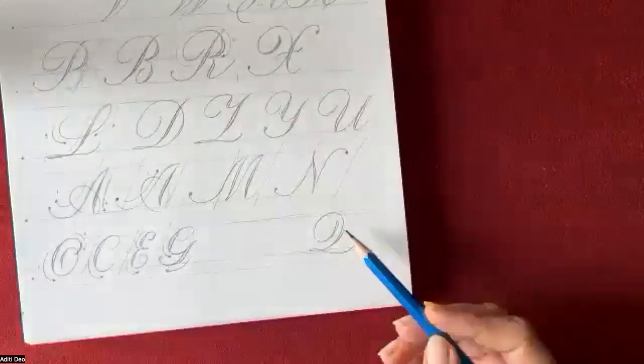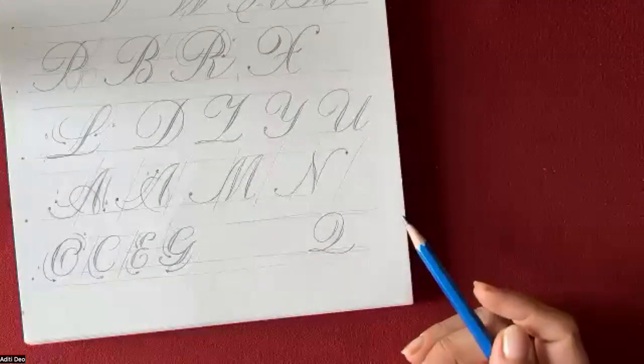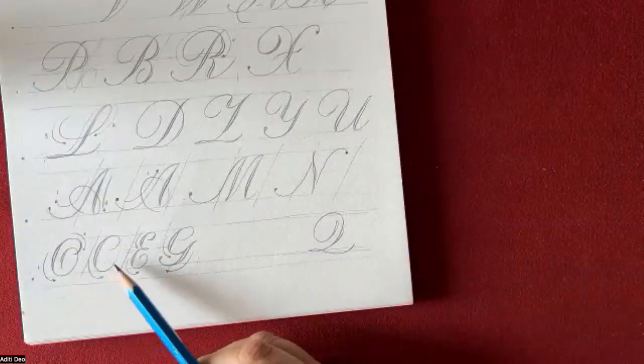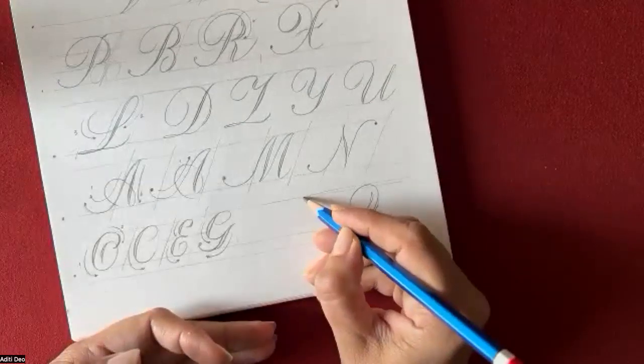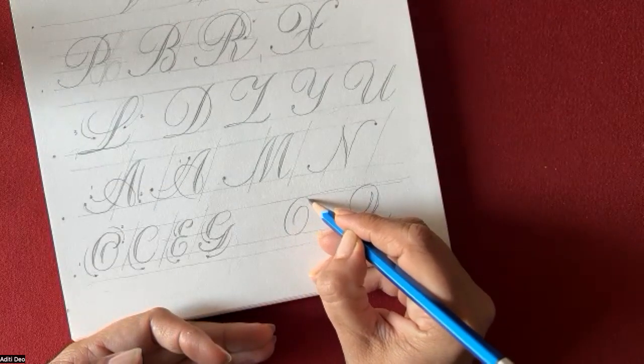That's it. So the Q often looks like a very large 2. Let it be. Don't struggle against it. If we try to make a Q that looks like O, we have an option like this, not one of my favorites.